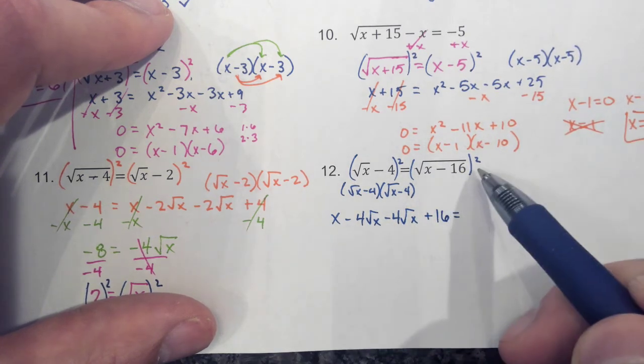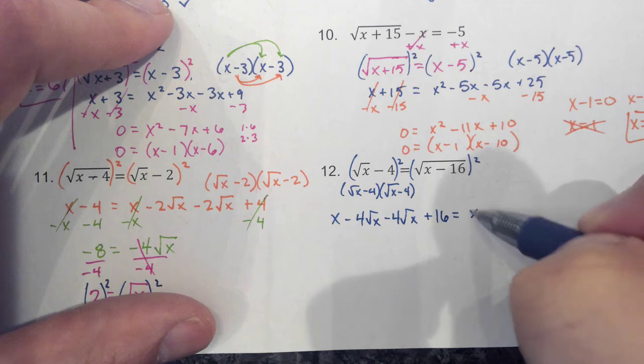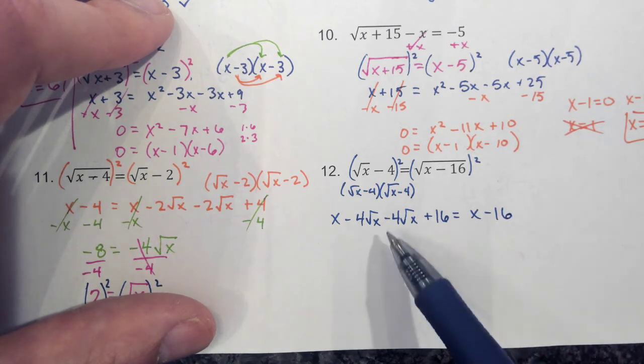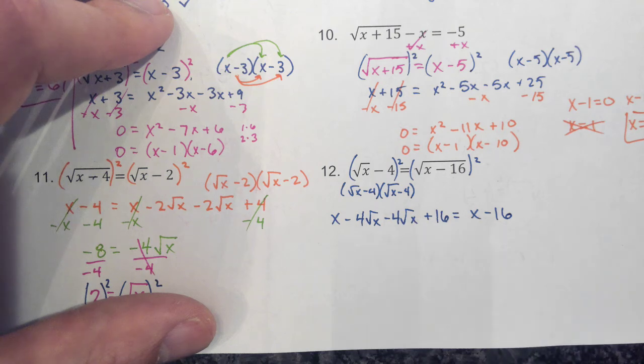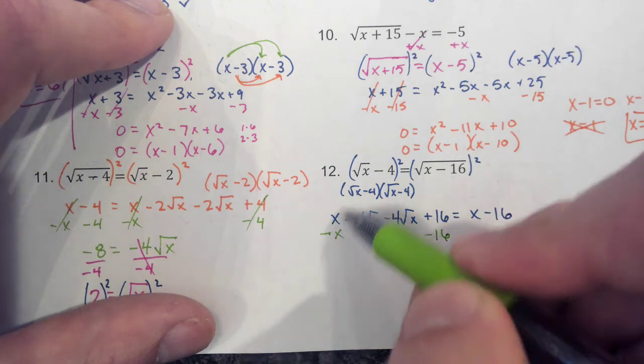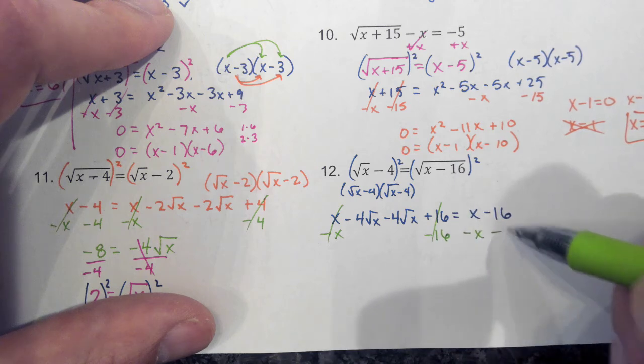On the right side, the square and the square root cancel, so we got x minus 16. Now I need to get these radicals by themselves, so anything that's not a radical is going to get moved to the other side of the equation, so that would be subtracting x and subtracting 16.